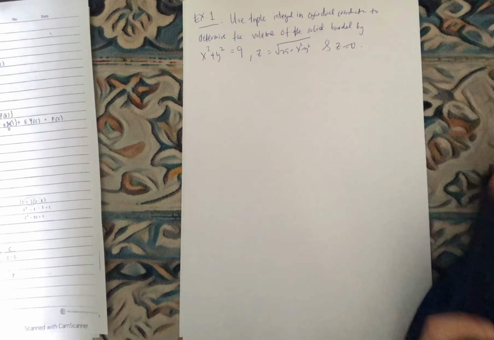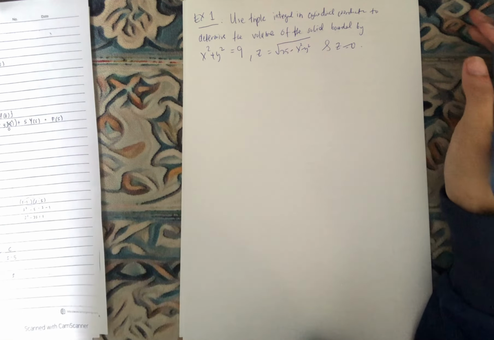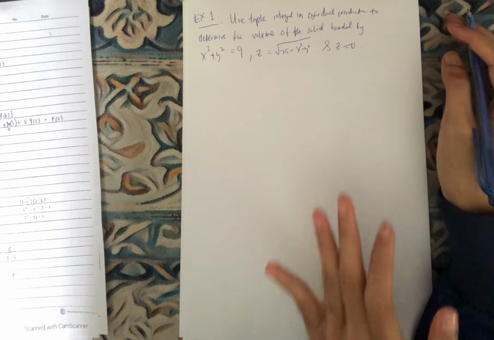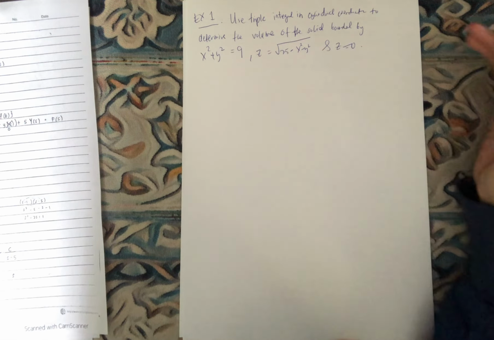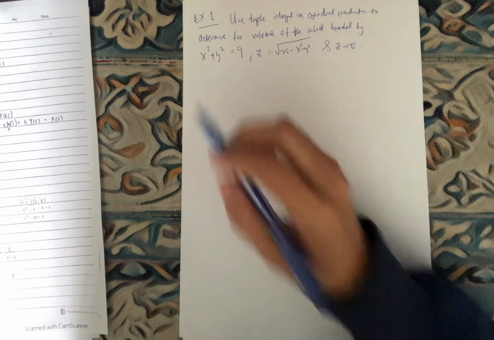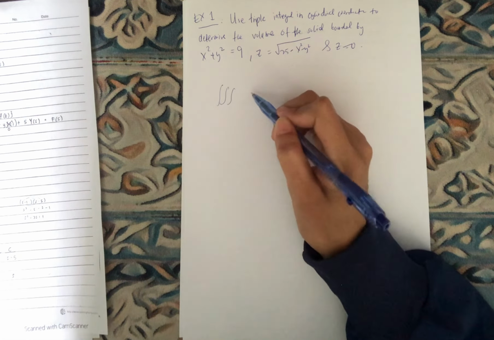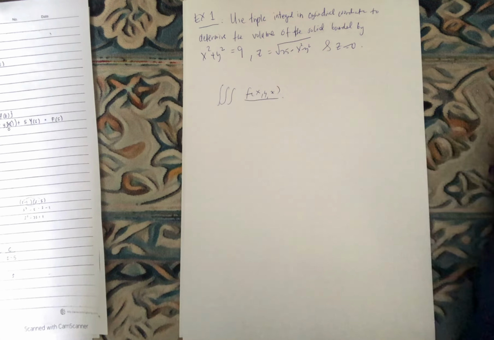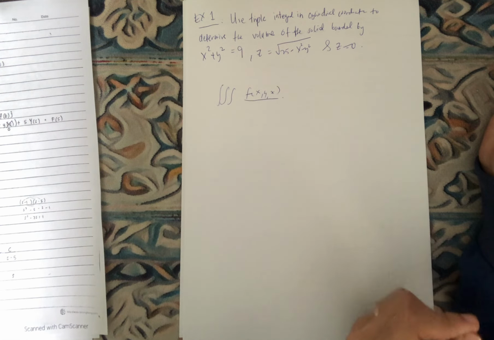Okay class, so basically you can see that they have a few equations here, and actually these equations relate to your limits. My question now is, what is your function here? Because when you want to integrate something, you need to have a function. So what is your function here, class?